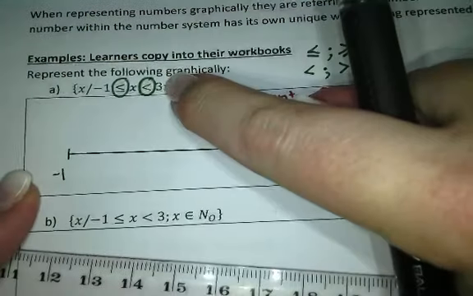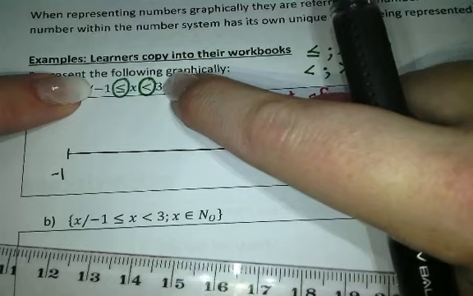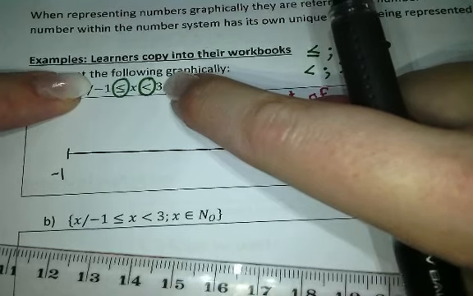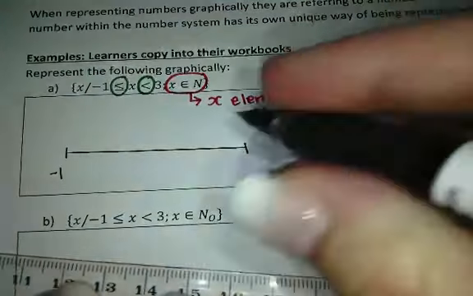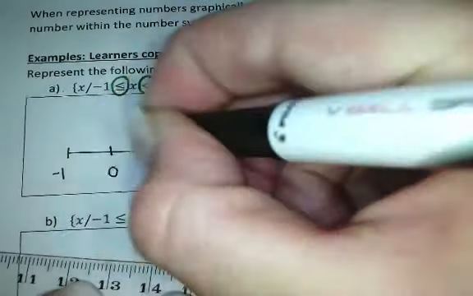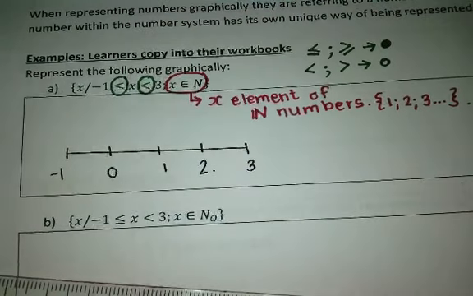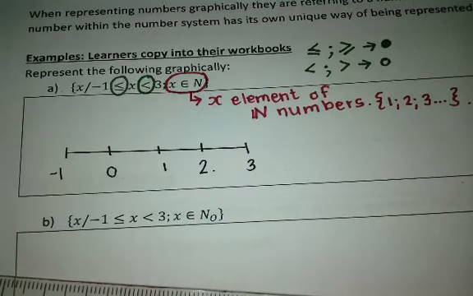Negative 1. And where does it end? 3. This is going to indicate where your number line must start and end. Start at negative 1, end at 3. Everything in between is going to be negative 1, 0, 1, 2.